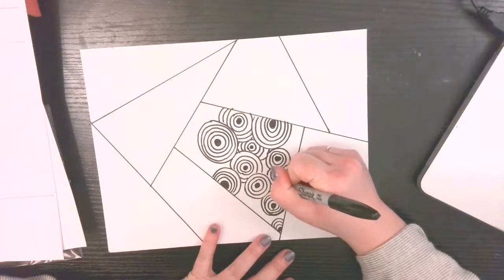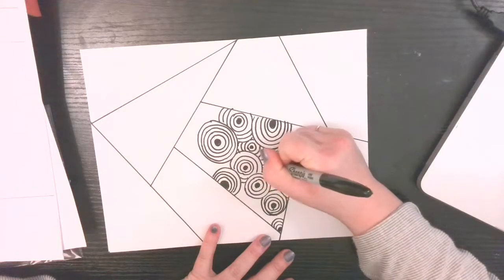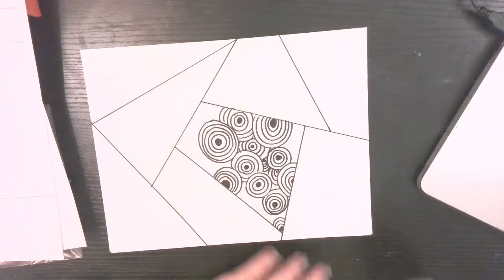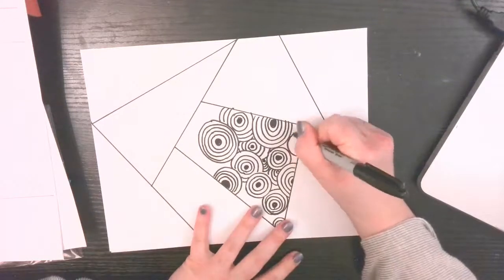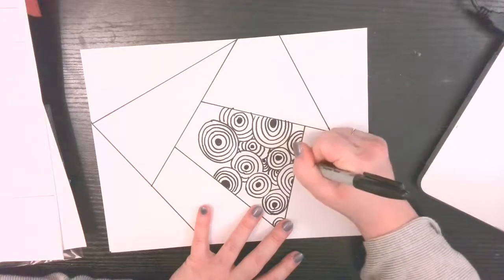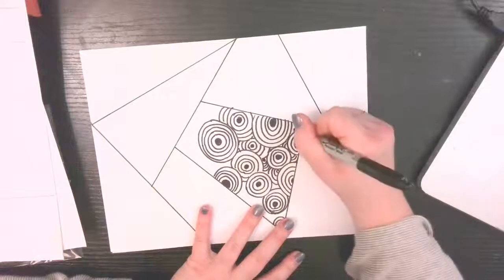Zentangles, luckily, are pretty forgiving when it comes to small mistakes, because there's so much going on and they're almost dizzying. There's some grace for mistakes.